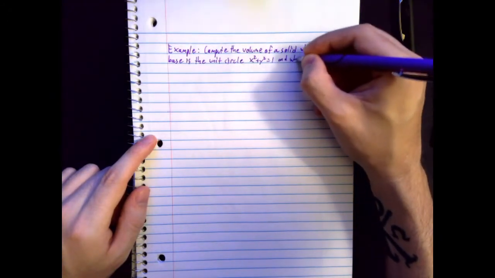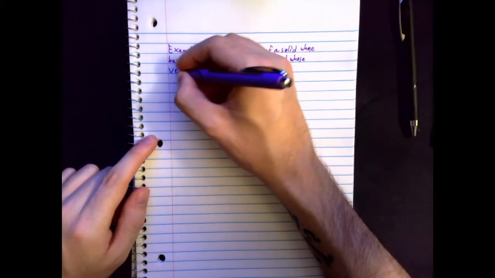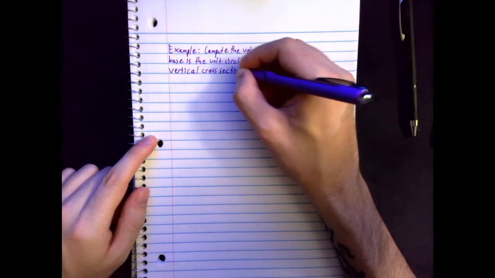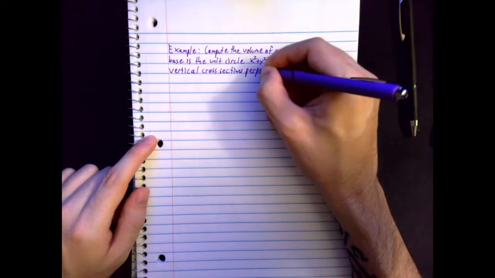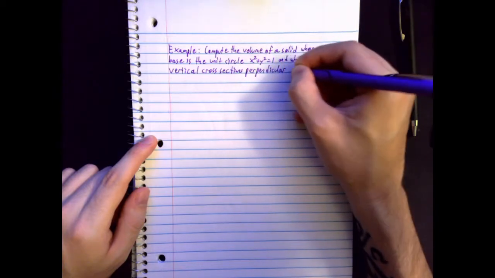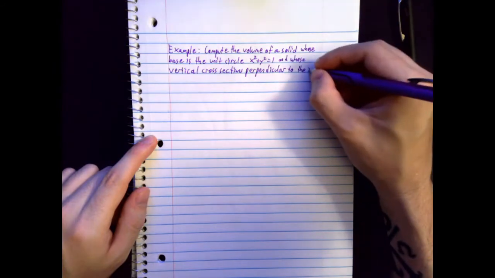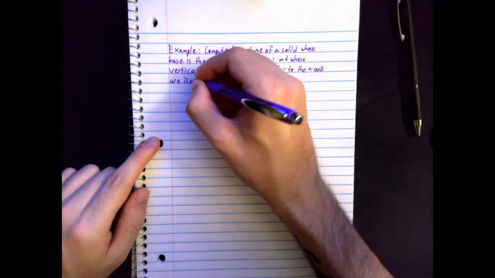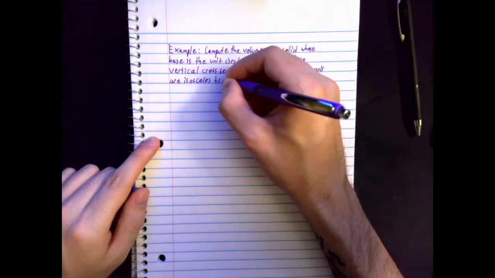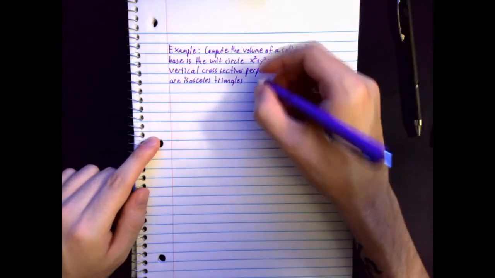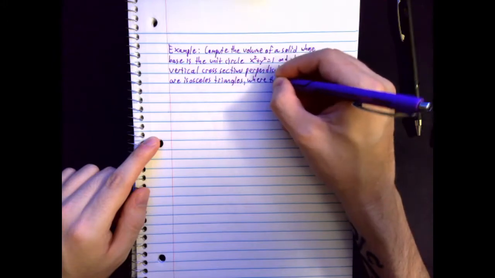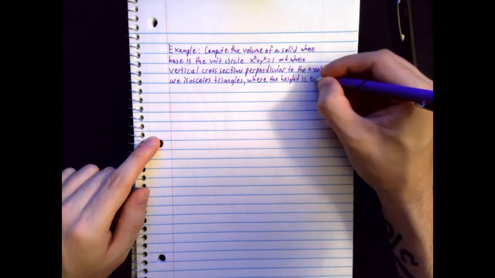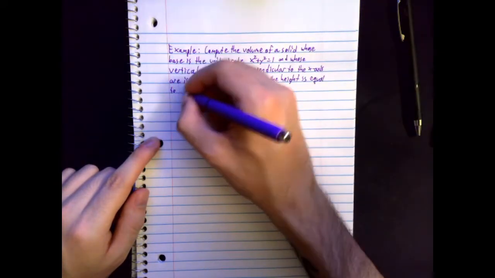and whose vertical cross sections perpendicular to the x-axis, and we'll draw a picture here in a moment, are isosceles triangles, where the height is equal to the base.